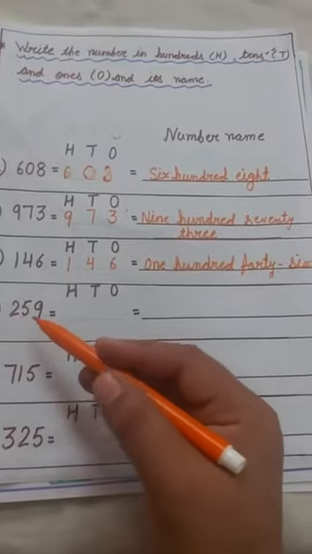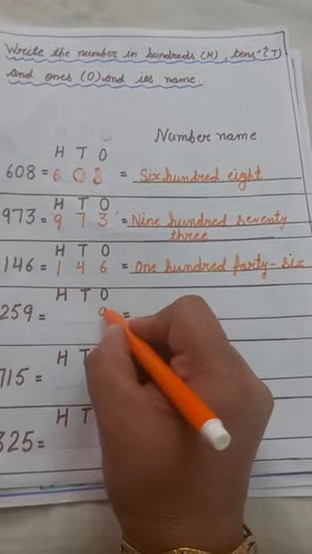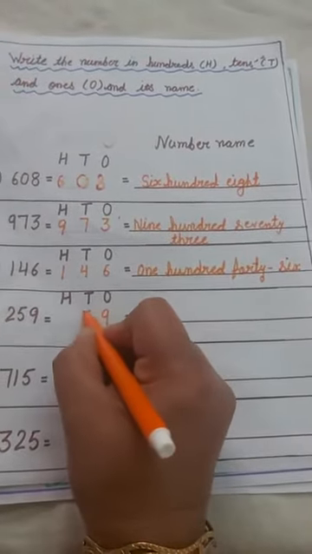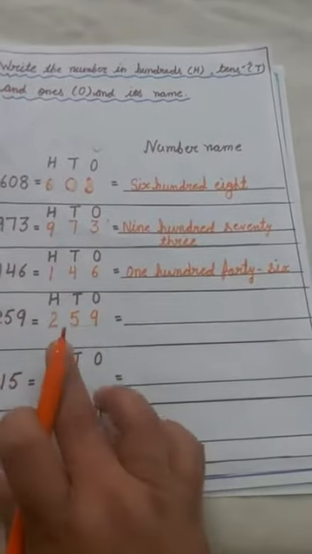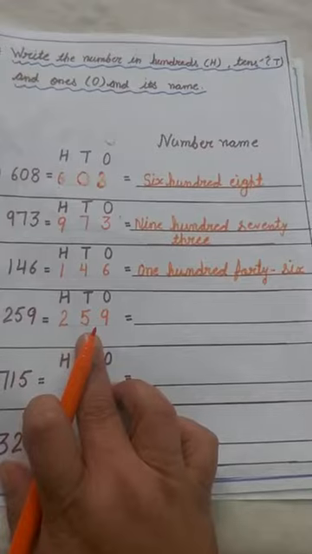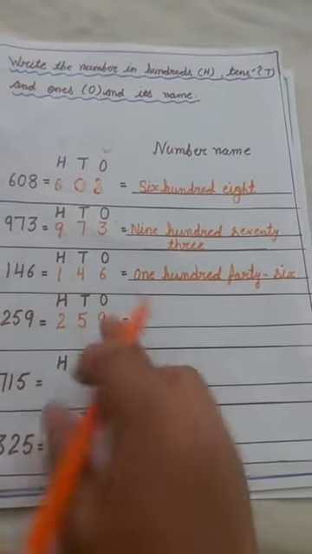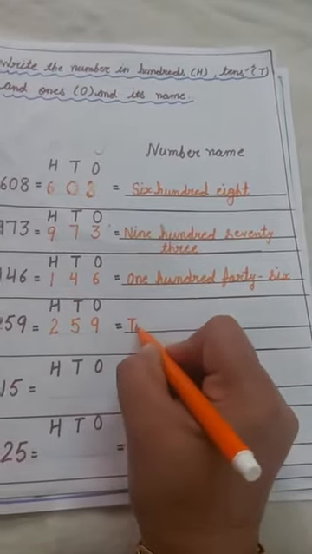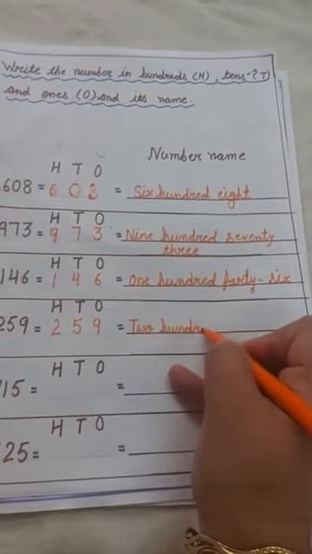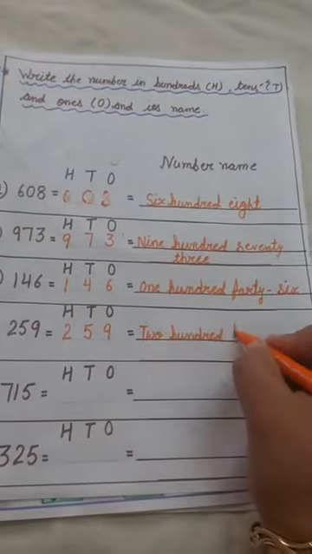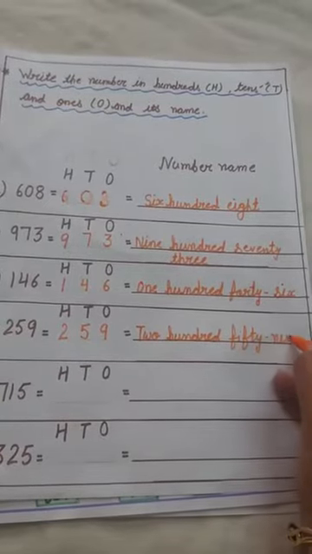Now, in next number, the given number is 259. So, again first we write ones place 9, at tens place 5 and at 100 place 2. The number name of this number becomes 200, 59. 259.